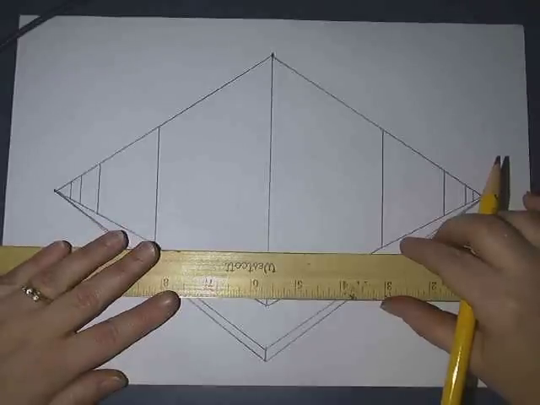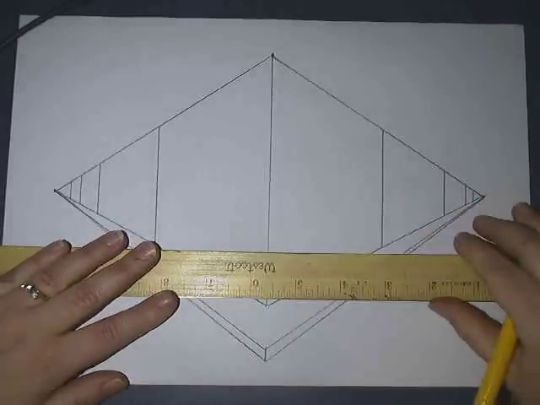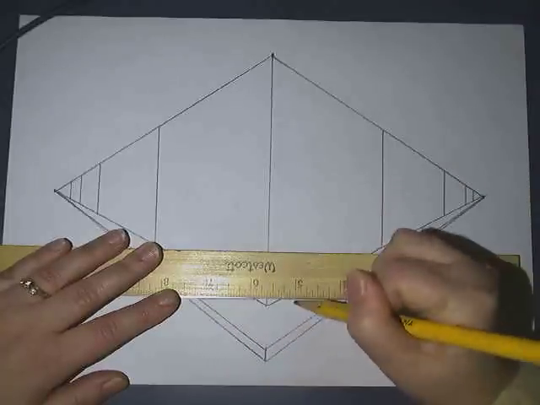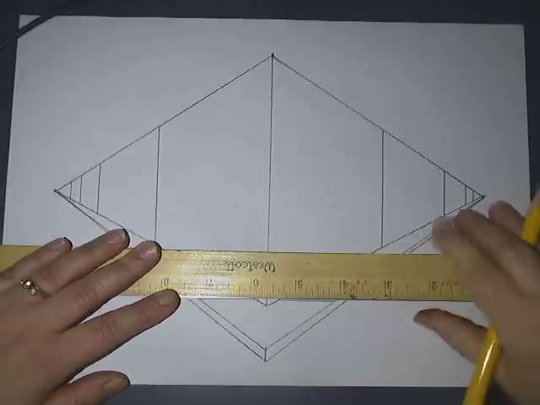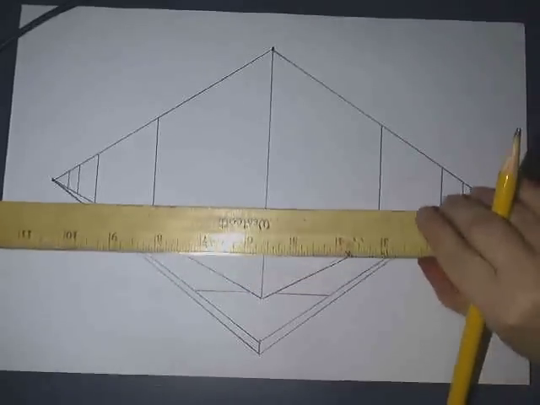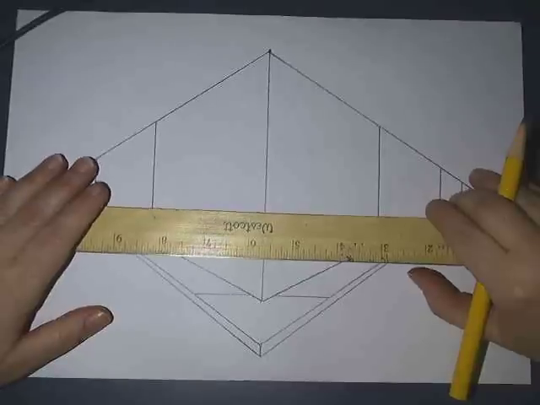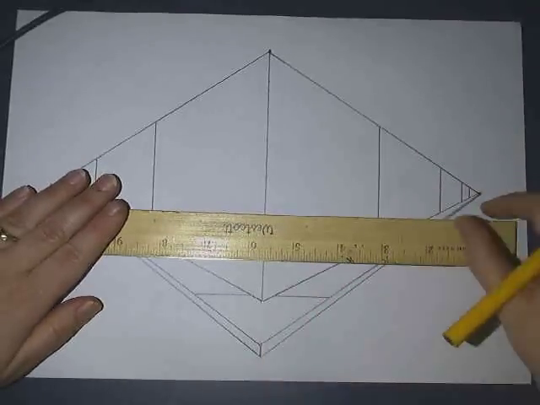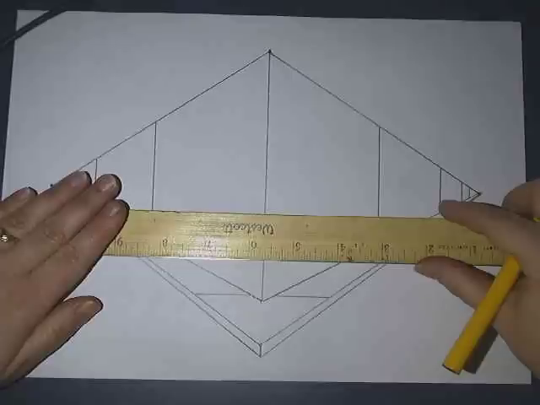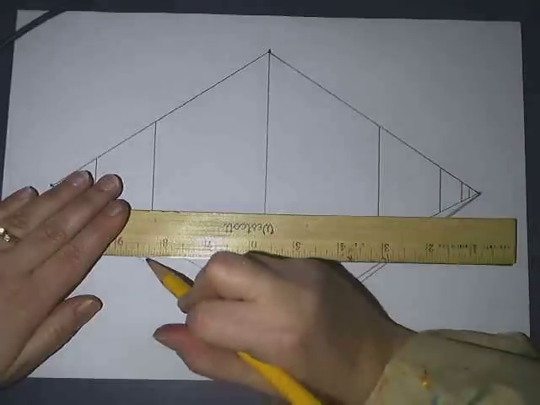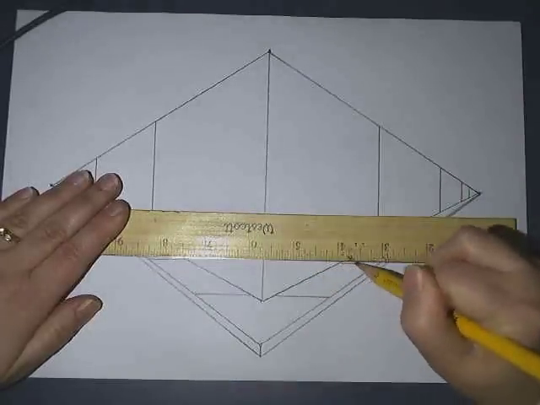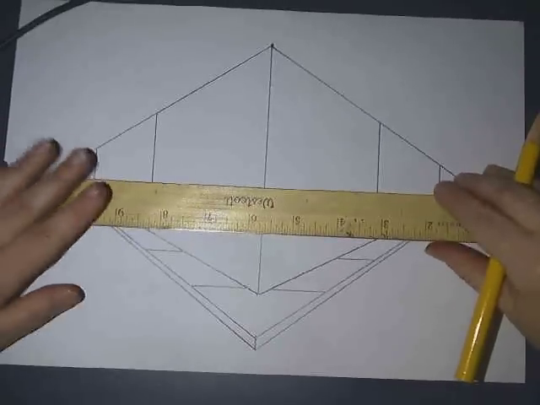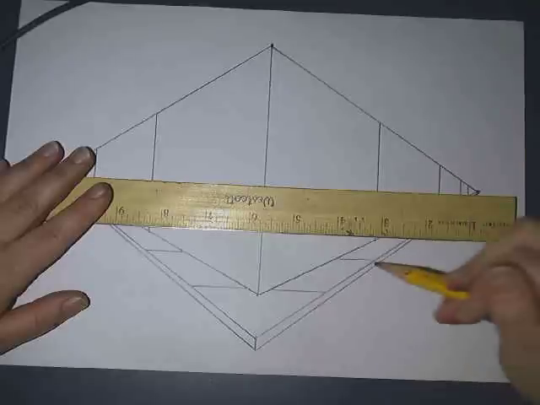I'm going to go ahead and start to draw some lines in the sidewalk as if they were the cracks in the cement. Make sure your ruler's parallel with the bottom of the paper. I'm going to go ahead and draw lines in the sidewalk. That's my first crack. The foreground cracks are going to be much wider than the cracks that are going to go into the distance. So when I think it looks good, go ahead and draw those sidewalk cracks.